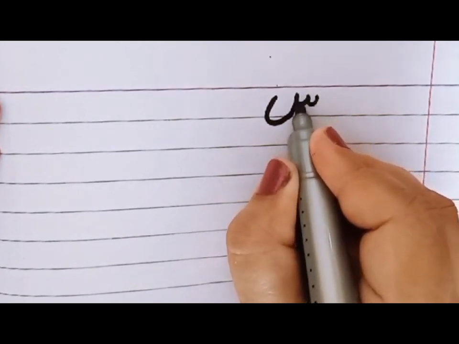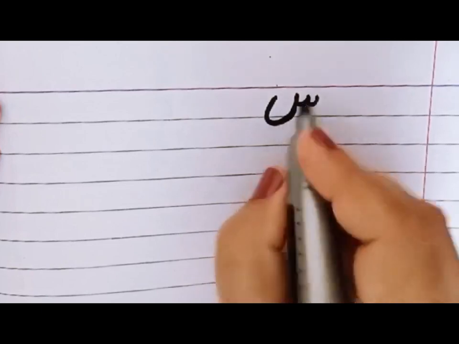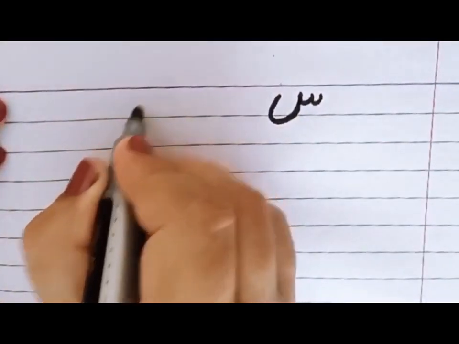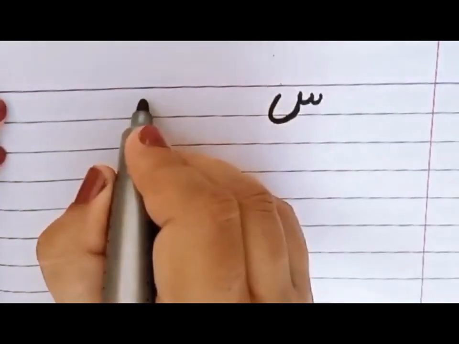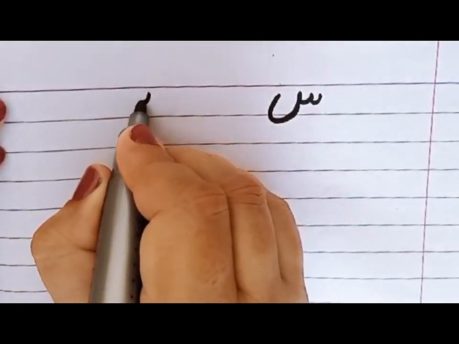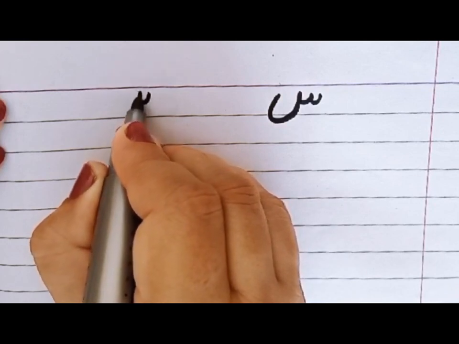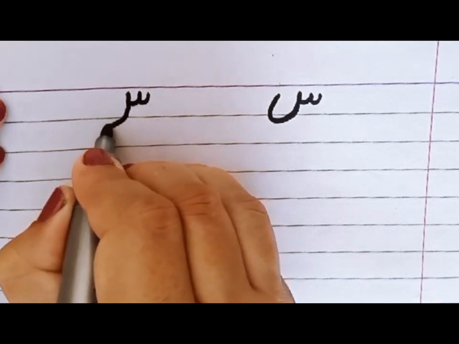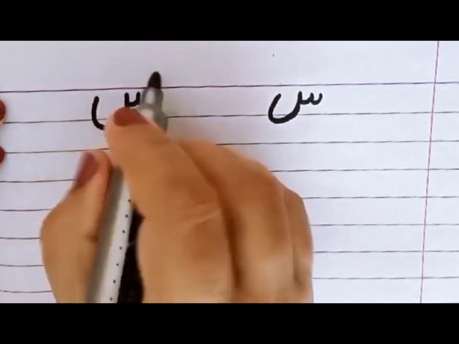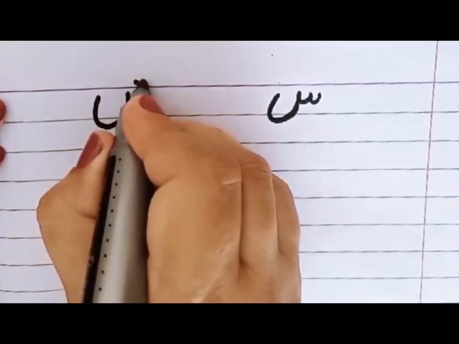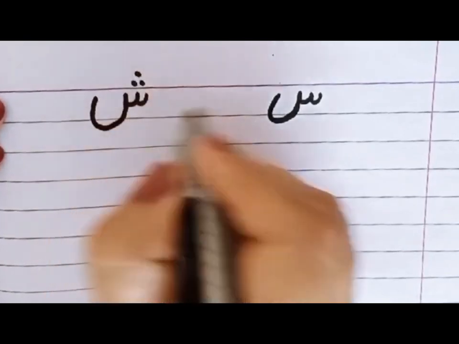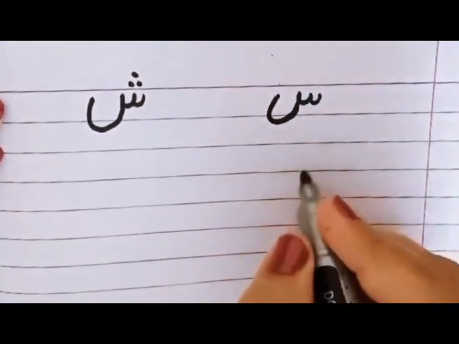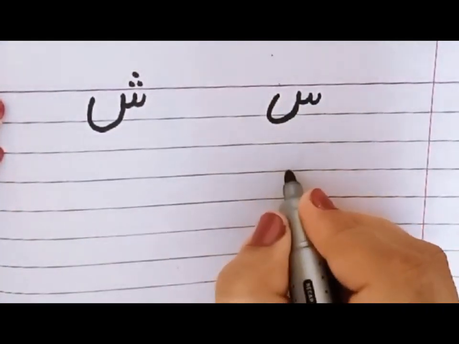Like this, and then a semicircle from downward to upward. The next letter of this pair is Sheen, and it will be written in the same way. First we will make three shoshas like this, and then again a semicircle from downward to upward. This letter has three dots on the top. Seen and Sheen are the first pair.